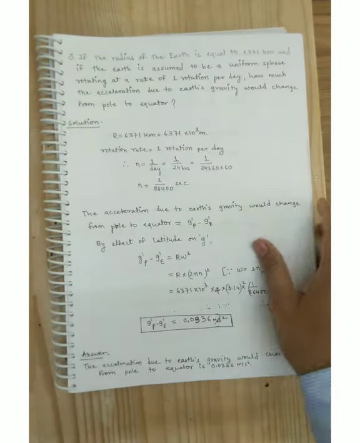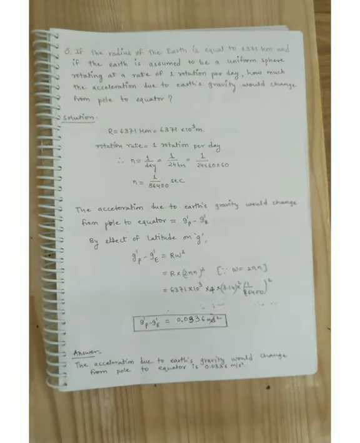So now guys, we are going for the third question. Question number 3. If the radius of earth is equal to 6371 kilometer, and if the earth is assumed to be a uniform sphere rotating at a rate of 1 rotation per day, how much would the acceleration due to earth's gravity change from pole to equator?